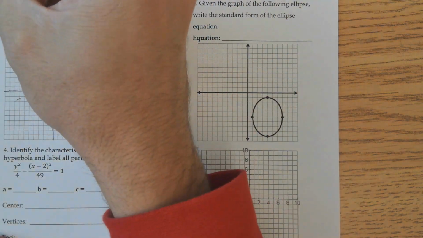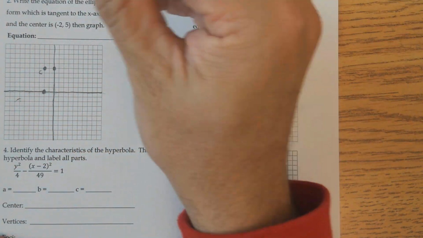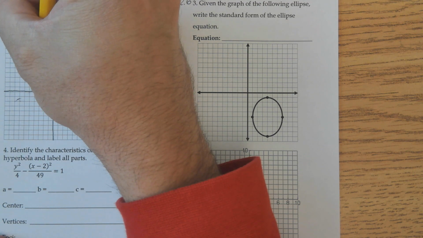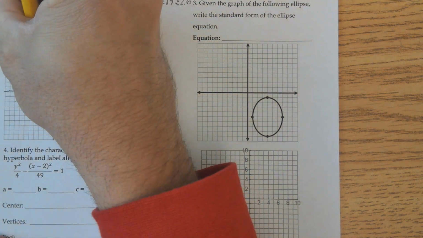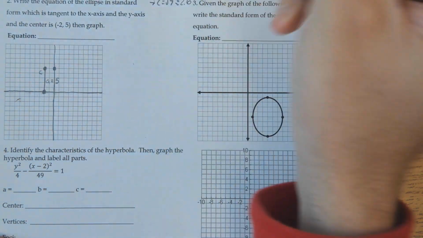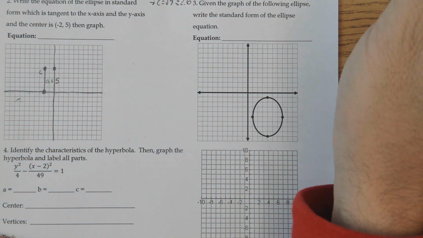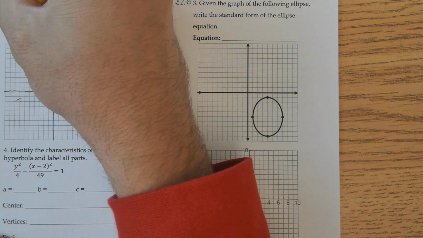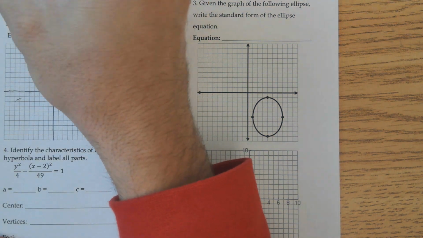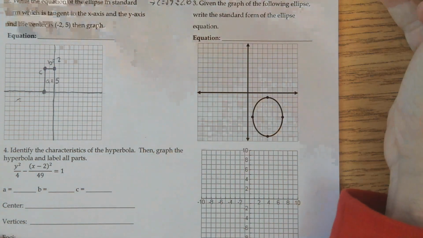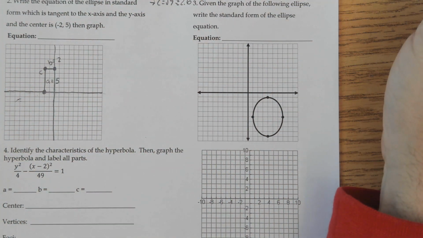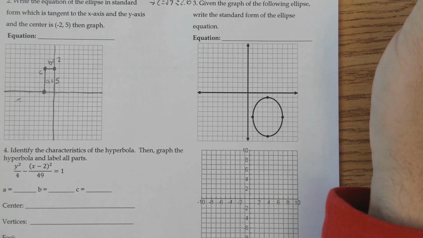Okay, so what does that mean? Well, the larger distance is going to be a. So in this case, we went down 1, 2, 3, 4, 5. So we know then that a is equal to 5. Okay, we know then right here, this has to be b. And so b is going to equal 2. So if we have our center and we have a and b, we can write our equation out.